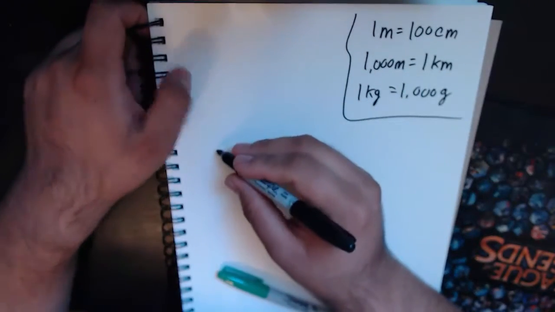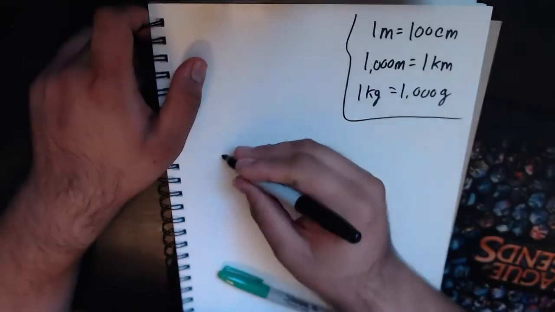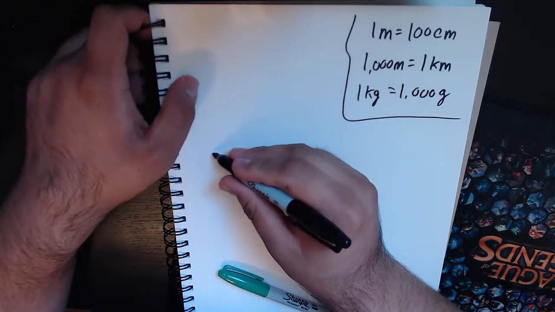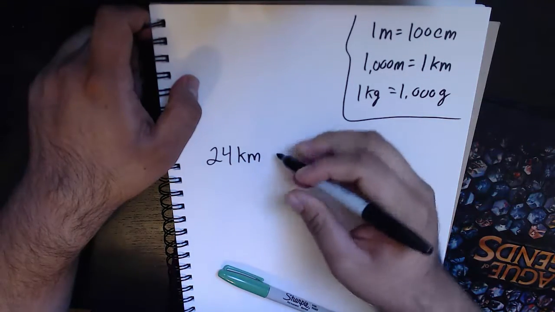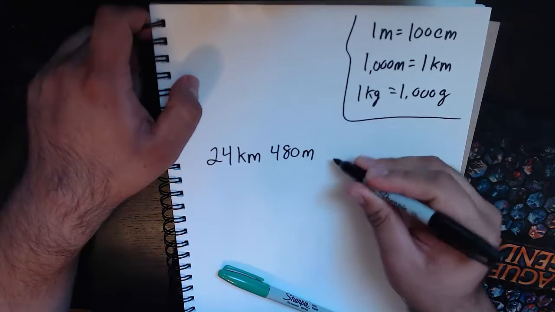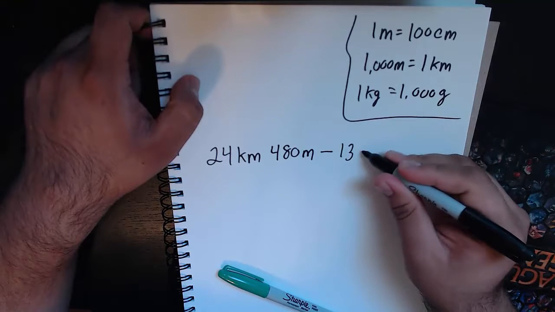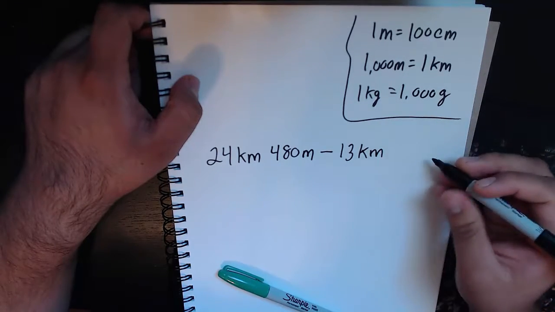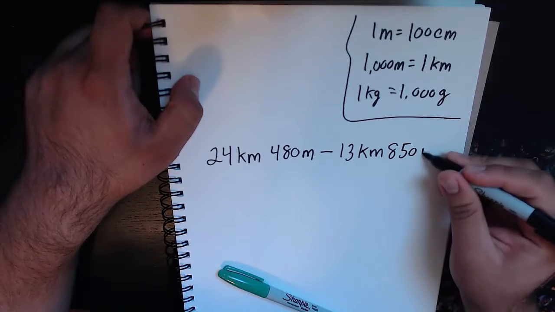And I'm going to work with a unit of measurement like kilometers or meters. And in this case, I'm going to use 24 kilometers, 480 meters, minus 13 kilometers, 850 meters.